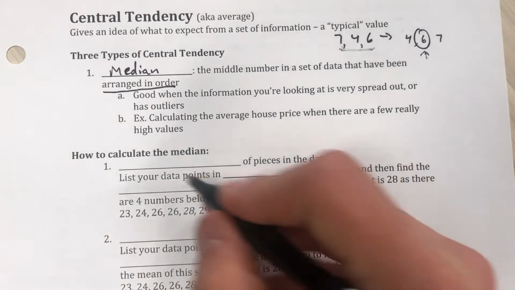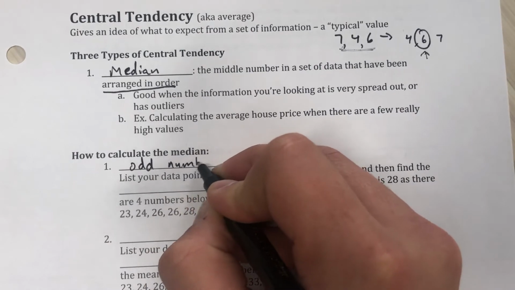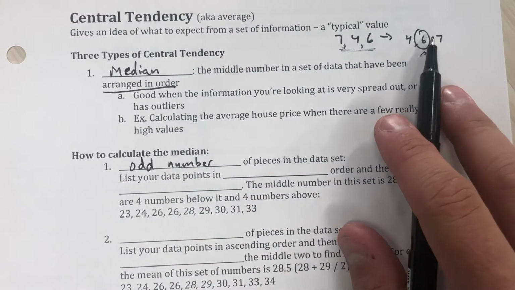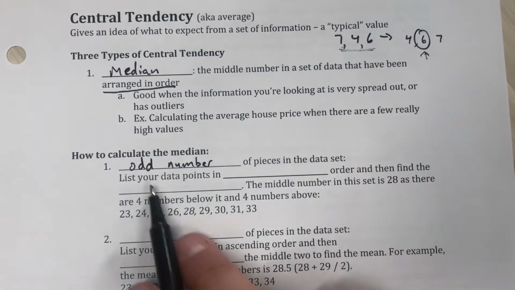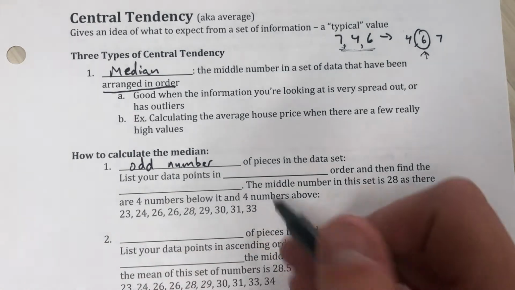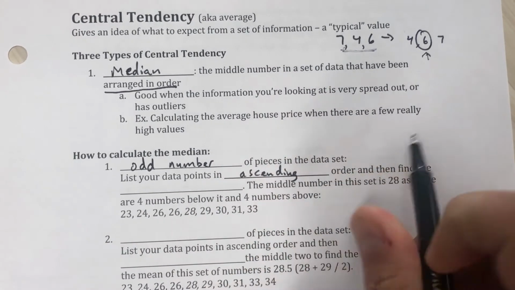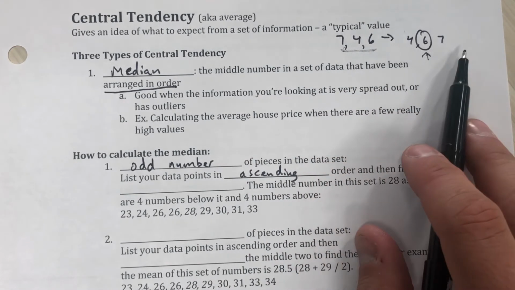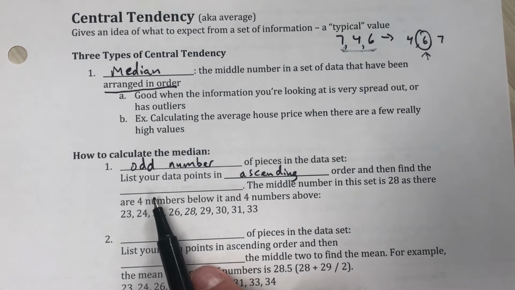The first one is for an odd number of pieces in the data set. We gave an example of what that is. If there's 3 pieces of information, it's the middle number. So list your data in ascending order. That's step 1. That is exactly what I did. I had 7, 4, 6, 3 pieces of information, put them in ascending order. Then you find the middle number.